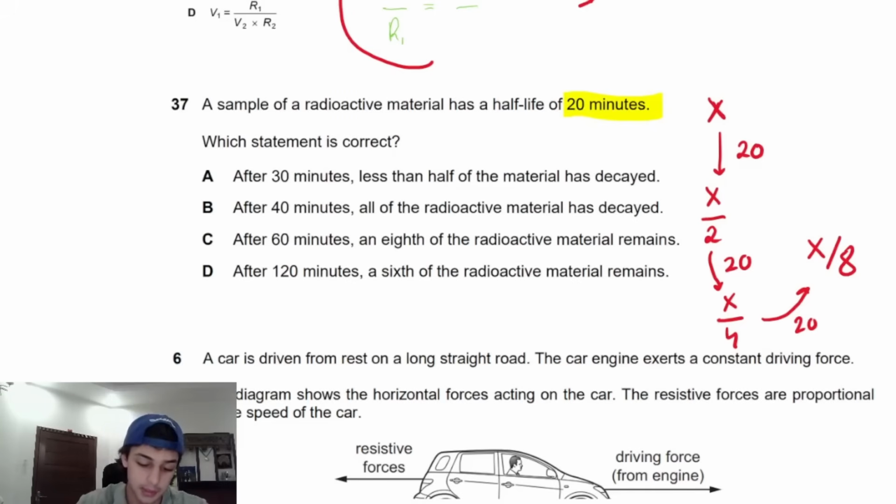I like to start from option D. I don't know why. So after 120 minutes, a sixth of the radioactive material remains. So this is 20, 40, 60. We can see that this is not correct, because if it was a sixth, it would be somewhere between X over 8 and X over 4. Because if you keep going, this might reach X by 16, which isn't true. So we can rule out D.